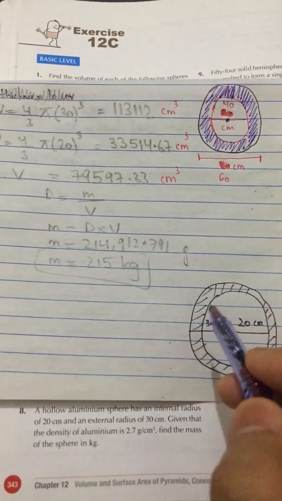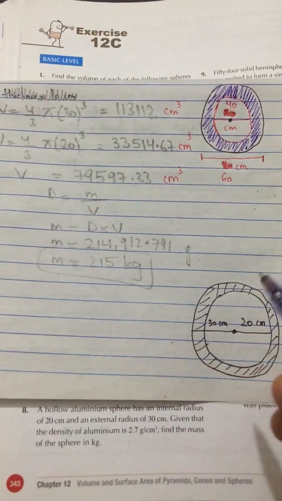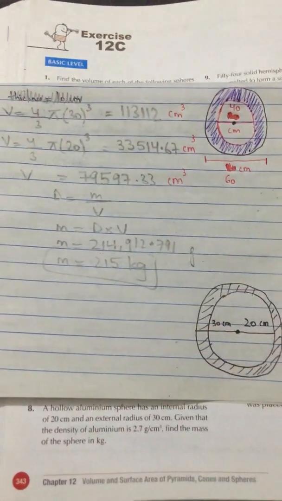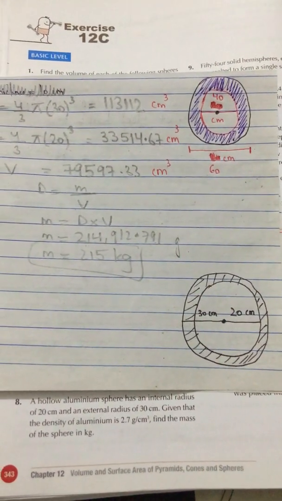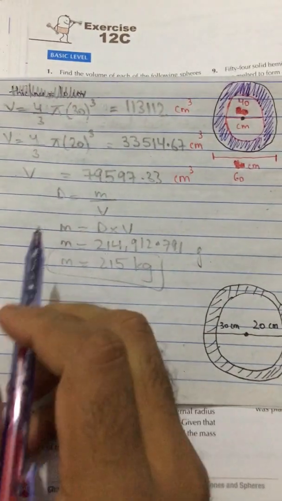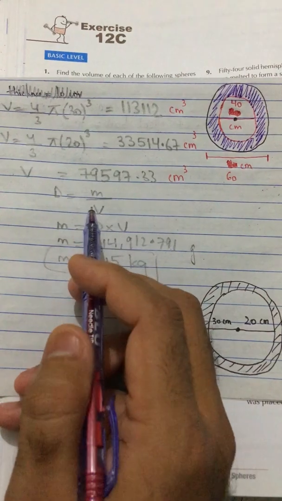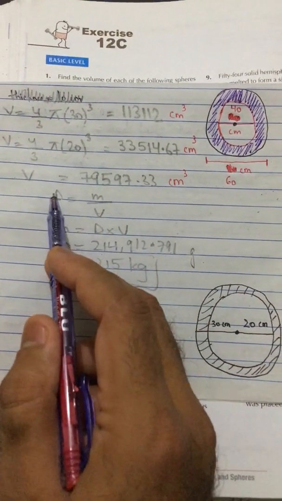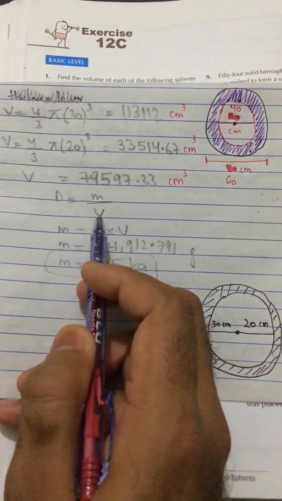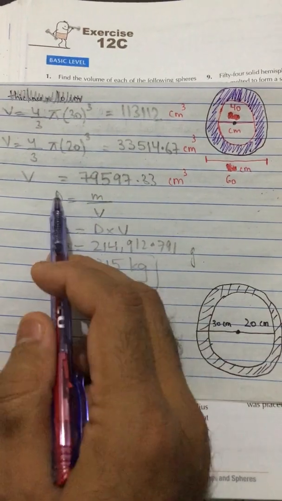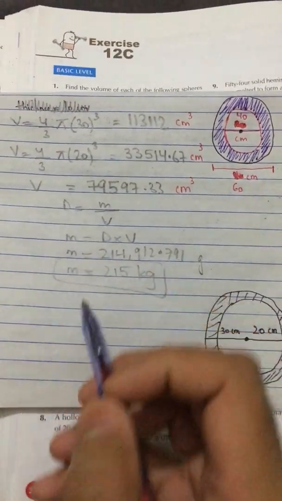Since we have to find the mass of this shaded part, so we only have to find the volume of this shaded part. So after finding the volume of this shaded part, we will now just use the formula density is equals to mass upon volume. We have the density, we have the volume now. We will multiply both of these to get the mass.